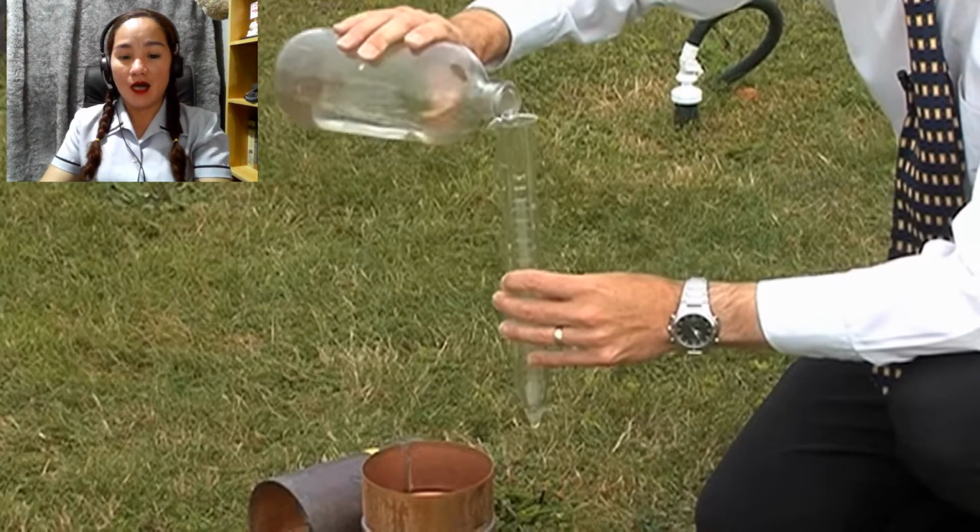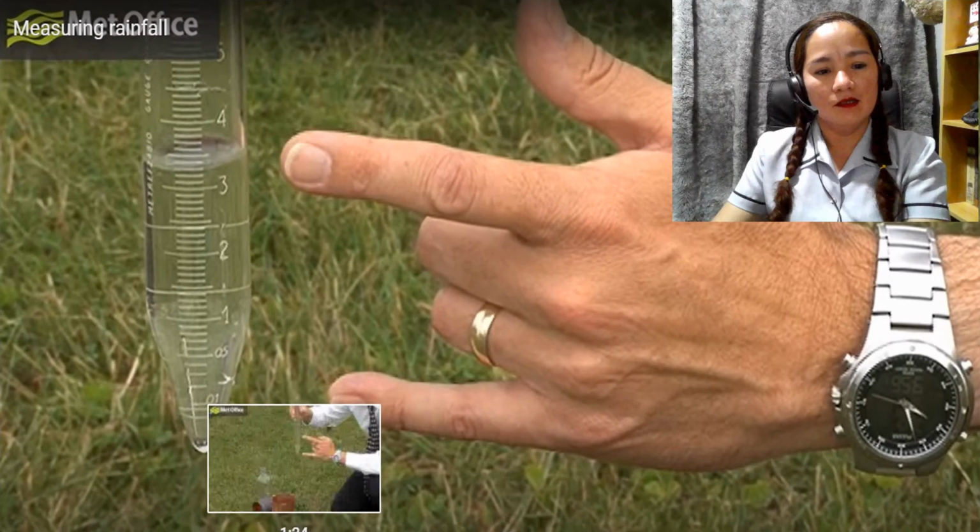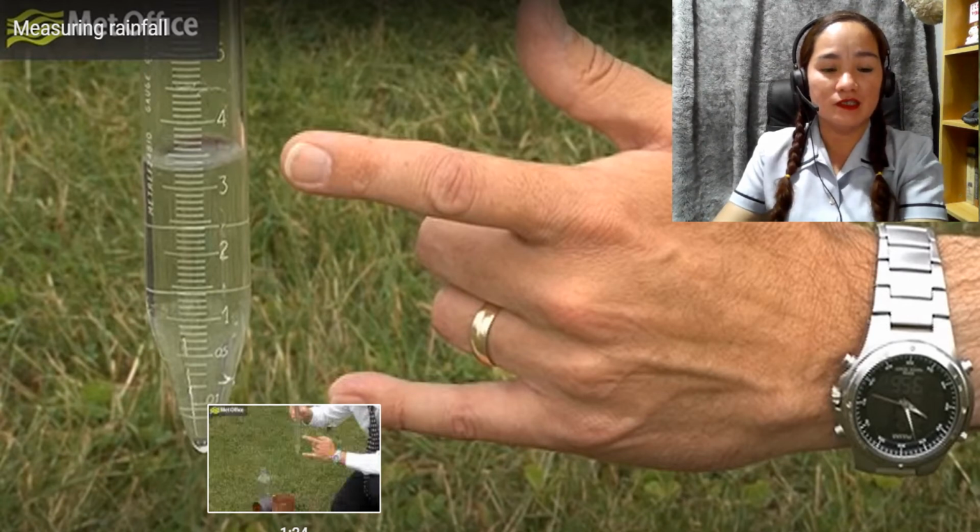Okay, to get an accurate measurement, we need to use a graduated cylinder. Now, in order to measure the rainfall, all we do is get this bottle from this can. Okay, take the water from the bottle and pour it in the graduated cylinder. So when we look at the graduated cylinder, it means that since the last time the rain gauge was checked, it collected 3.2 of rain falling at this rain gauge. So look at that measurement.